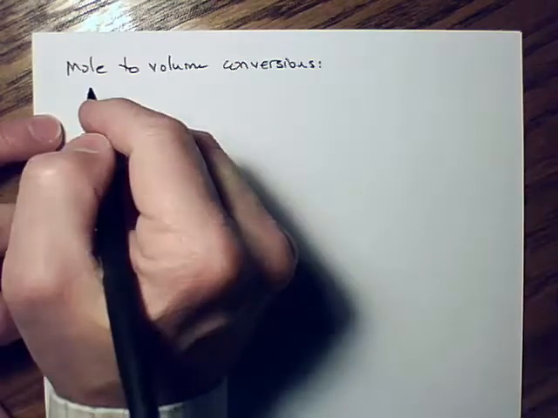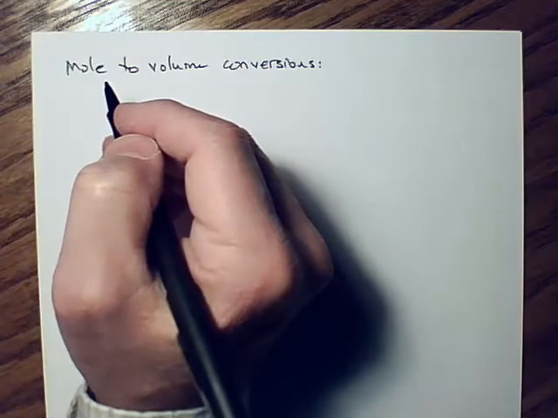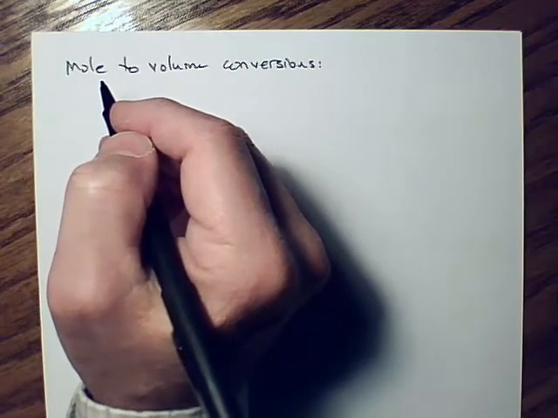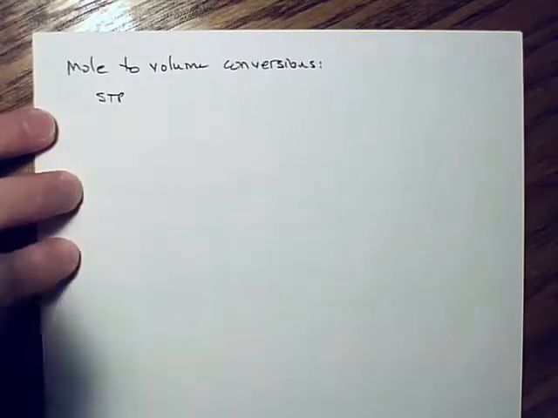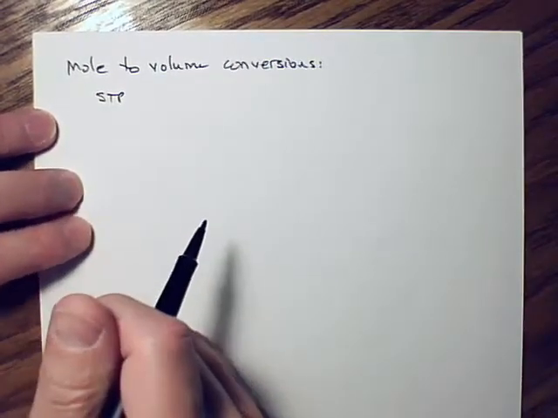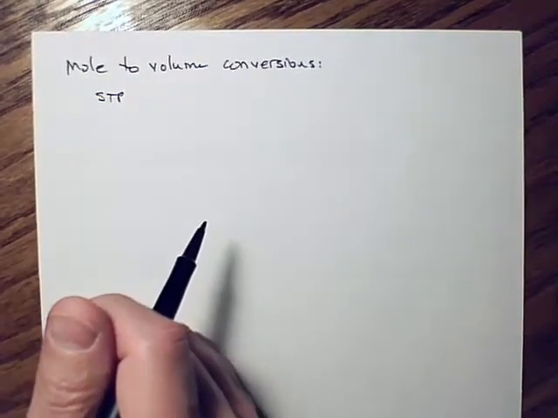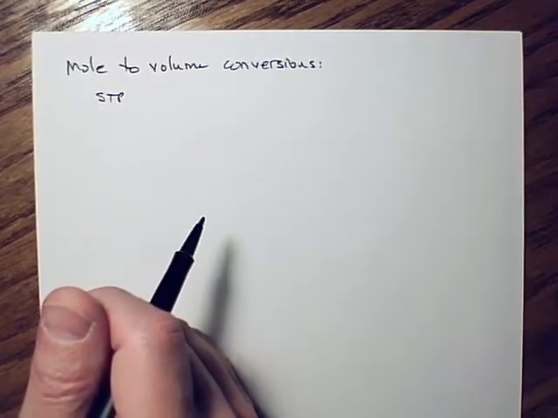All right? So whenever we say that there is a mole to volume conversion, you got to specify temperature, and that's what STP is. Okay? It's not scientifically treated petroleum, which you buy in the auto parts store. It's standard temperature and pressure.